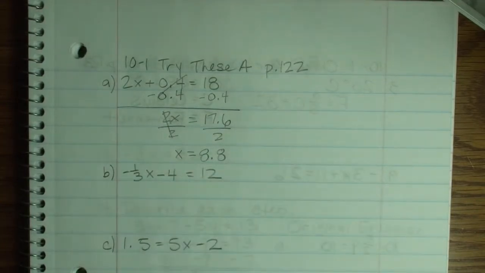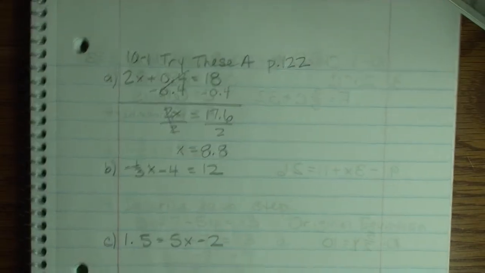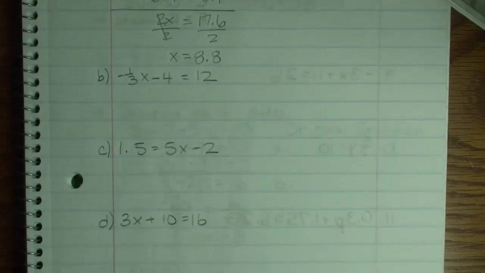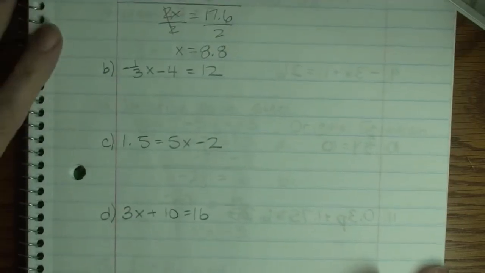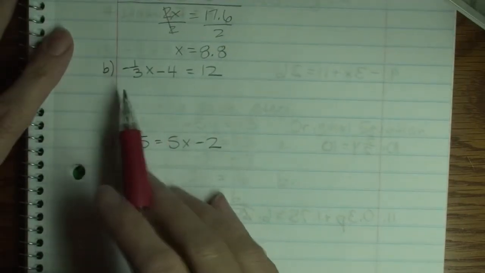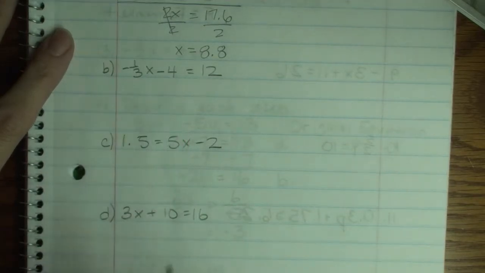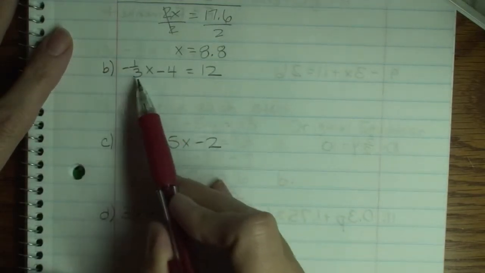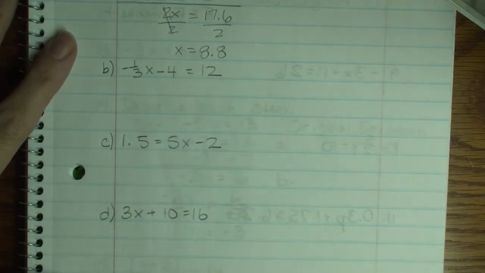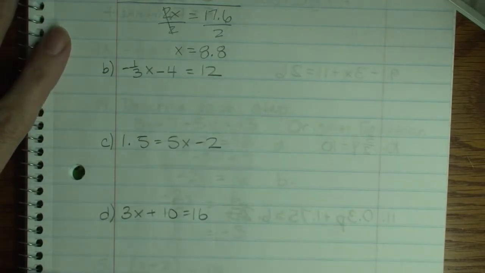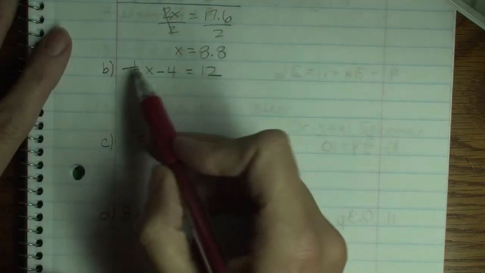I believe that is the one that we did in Plickers, or one of the ones. Okay, so B says the same thing. So I'm going to solve. This is negative 1/3 x minus 4 equals 12. So again, I can straight jump to step 4 on the step chart that we made in our composition book, which is add and subtract to get all the numbers on the opposite side of the variable.